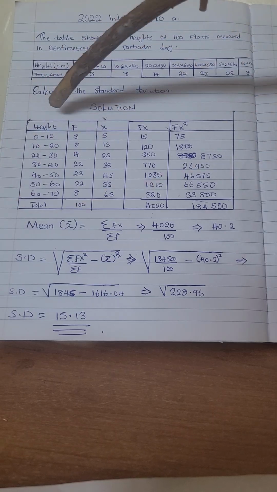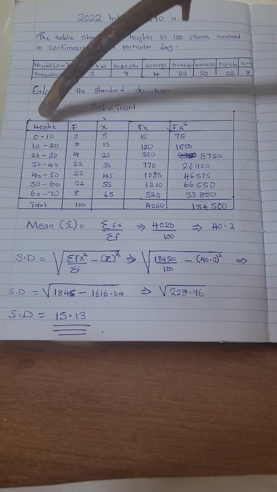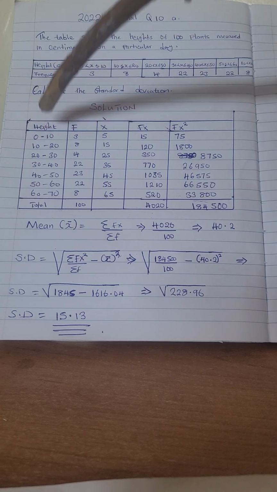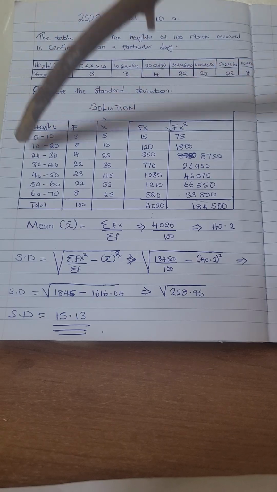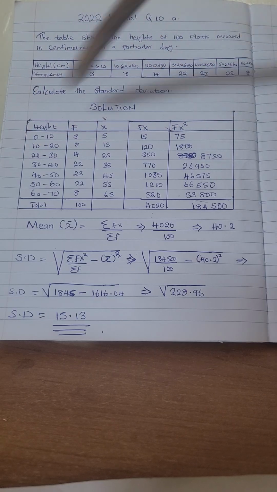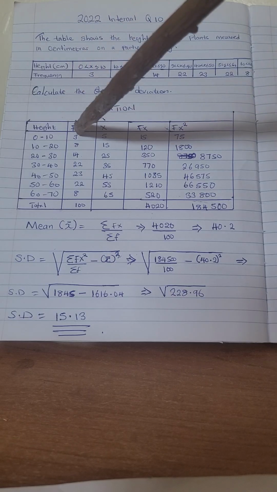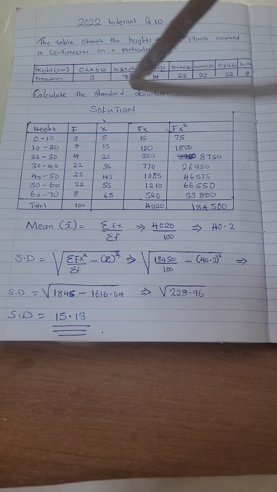In the first column, we're going to put the heights of these plants. Since this is grouped data, we're also going to group them. Those with 0 to 10 centimeters go in a group like that, 10 to 20 like that, and so on until 60 to 70. Then the next column is the frequency. F here represents the frequency.